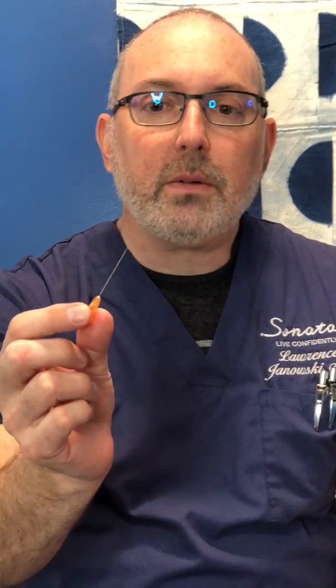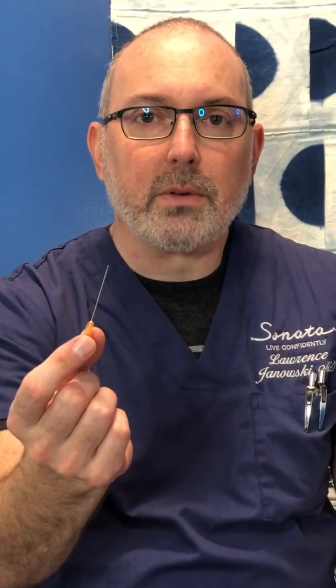Number two, it's not likely to enter a vessel and inject product into a vessel, which we don't want to do. And it hurts a lot less than a needle, right? So it just kind of glides in and allows us to be very precise in our placement, and also use fewer poking points. So we can go through a common entry point to reach a number of different areas. So this 25 gauge cannula is very common.